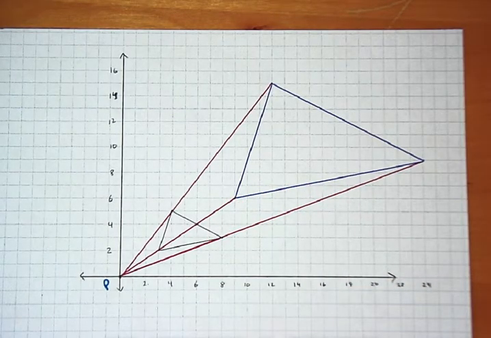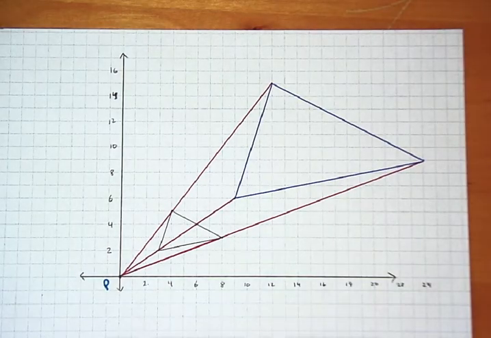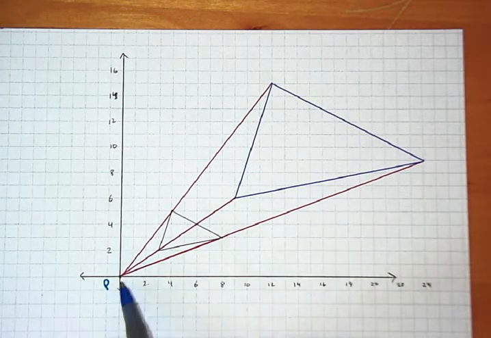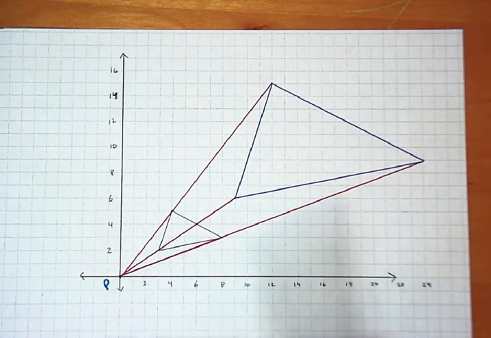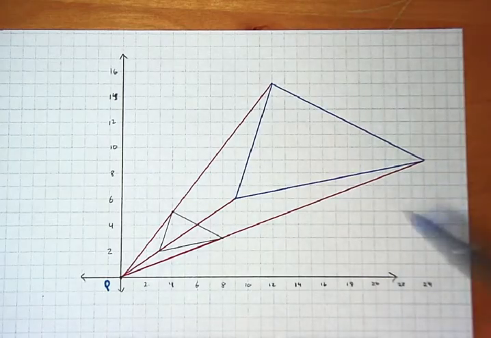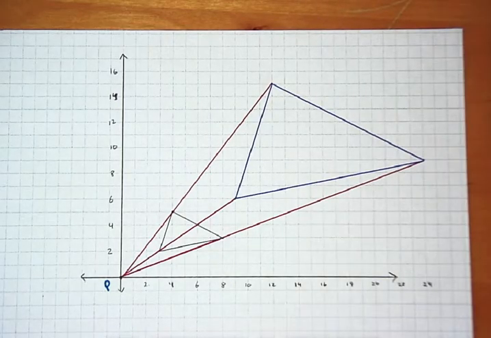Okay, so this is dilating a figure by a scale factor relative to a center of dilation graphically. So here, if you notice, all I've done is use a ruler and measure distances, and I dilate it that way.